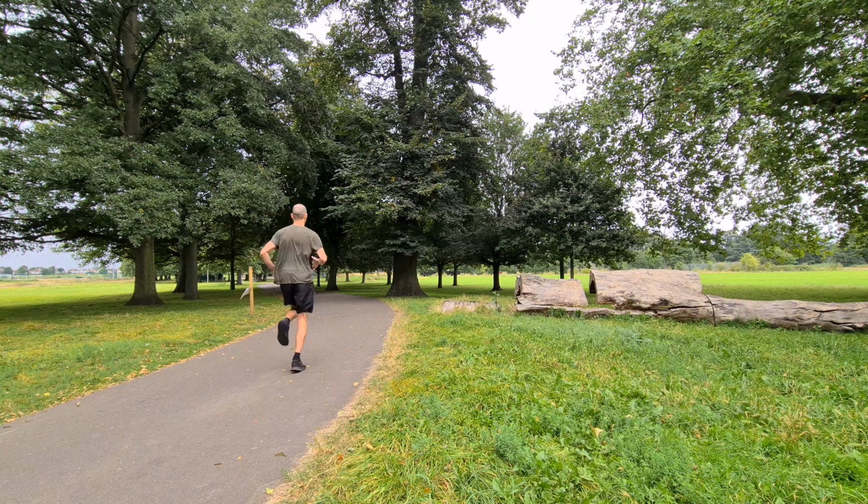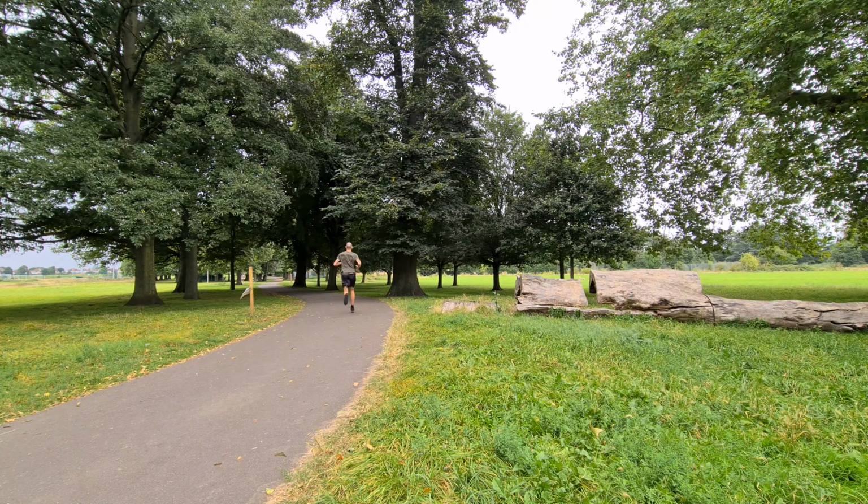And lastly, let's talk about the training methods that you can use to implement everything that we talked about so far. Let's start by talking about the most obvious option, which is running. Running is a great full body option for developing aerobic endurance, and it's also accessible for most people and doesn't require any equipment.